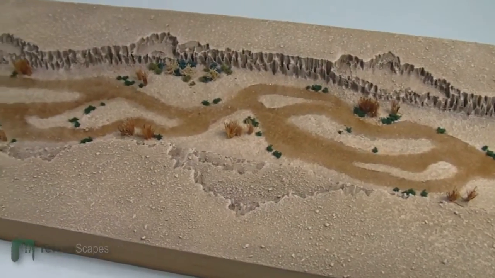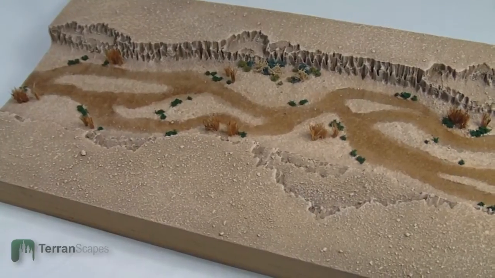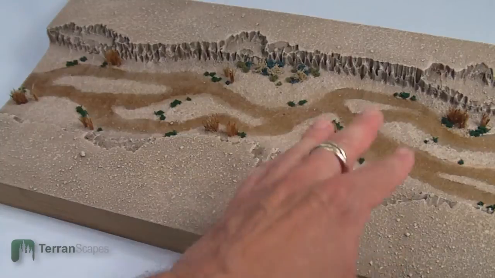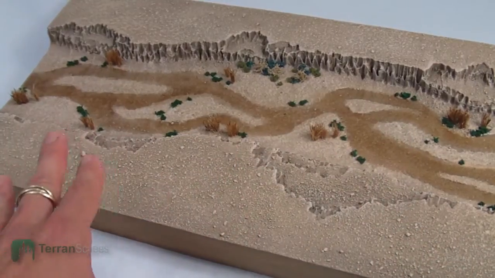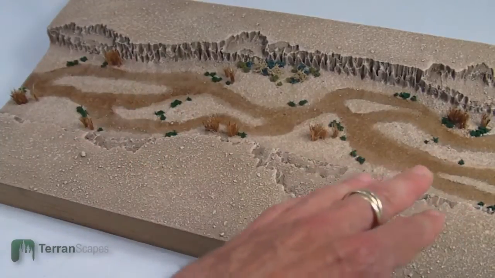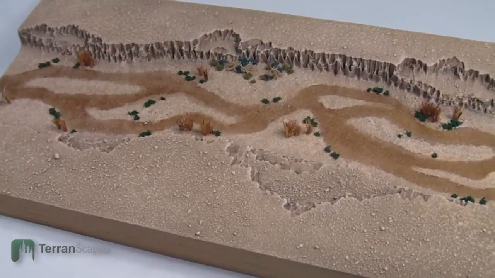So this is one of the straight river boards, and I've tried to take into account the way desert rivers will serpentine over a soft sand substrate. As it dries out, it cuts little smaller channels as it meanders through. So I tried to go for that effect.